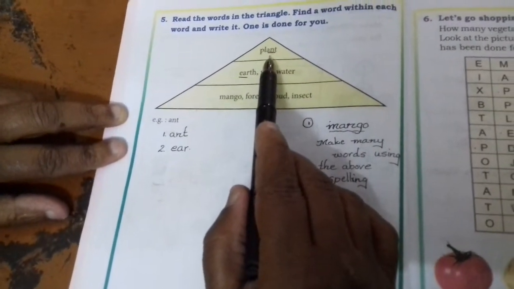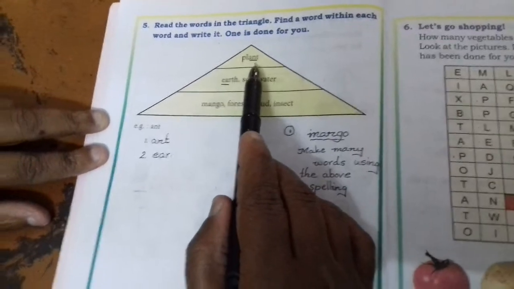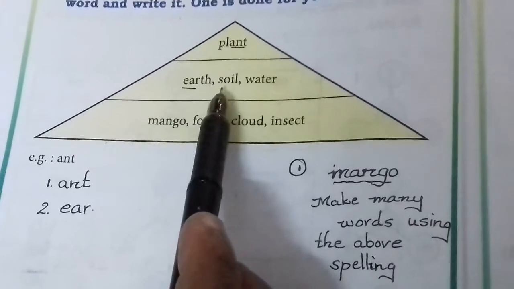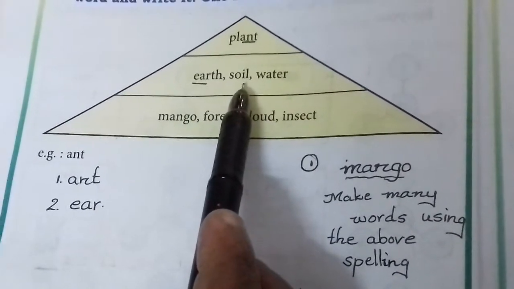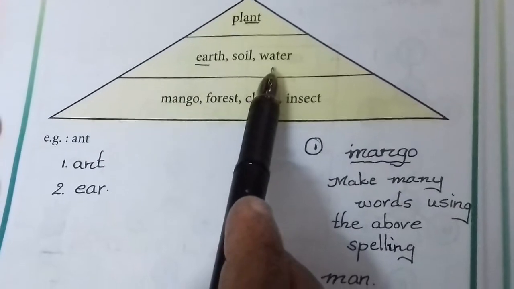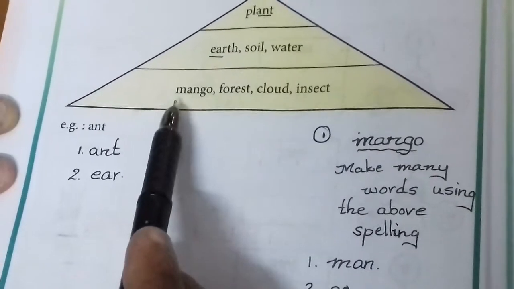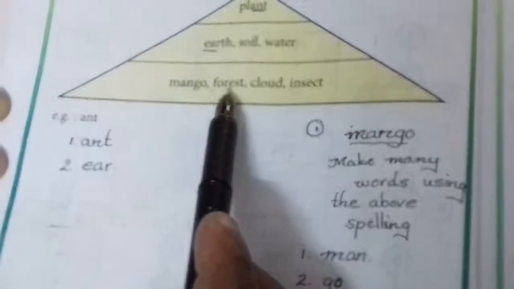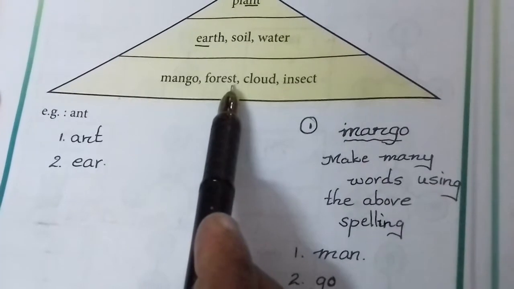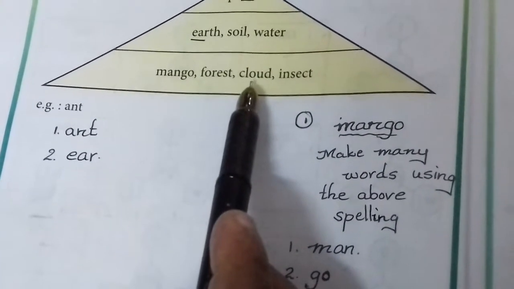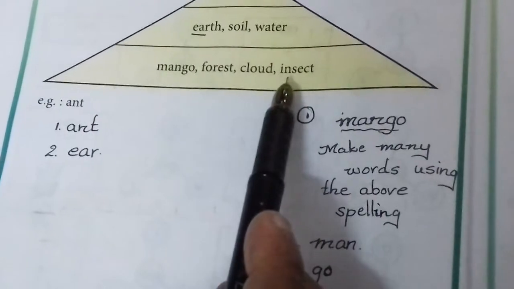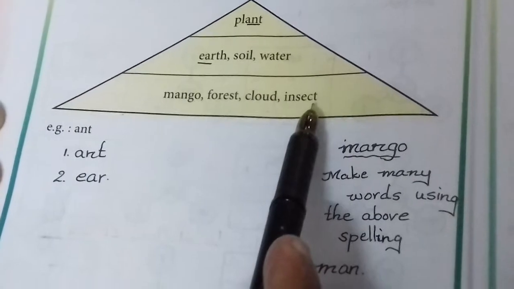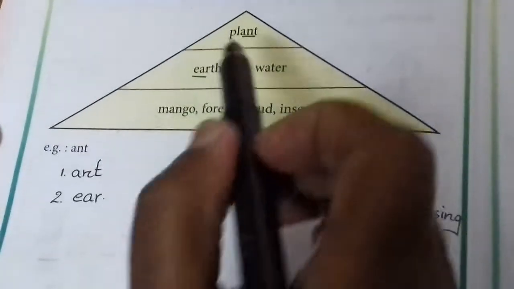Okay? The word is plant. P-L-A-N-T, plant. Earth. E-A-R-T-H, earth. Soil. S-O-I-L, soil. Water. W-A-T-E-R, water. Mango. M-A-N-G-O, mango. Forest. F-O-R-E-S-T, forest. Cloud. C-L-O-U-D, cloud. Insect. I-N-S-E-C-T, insect.